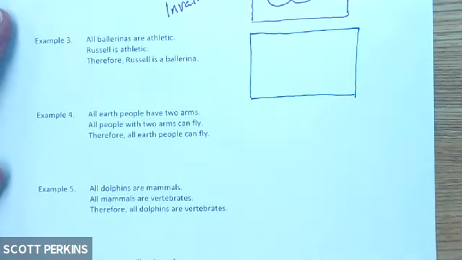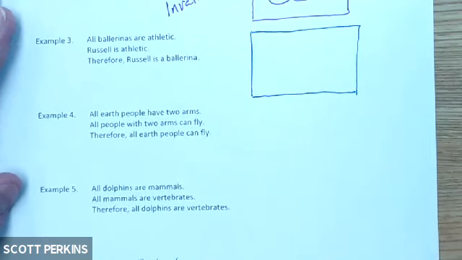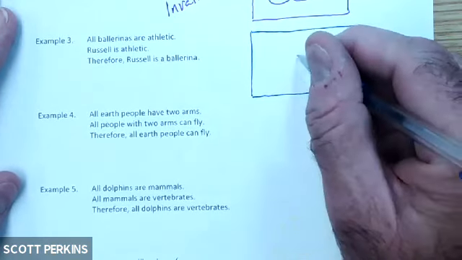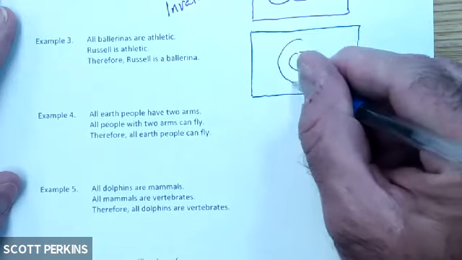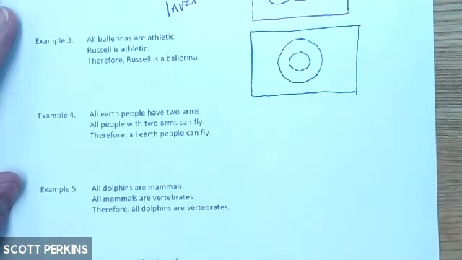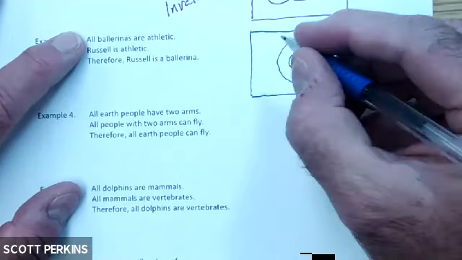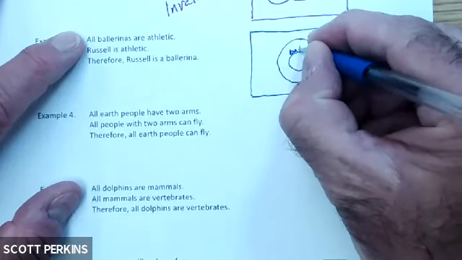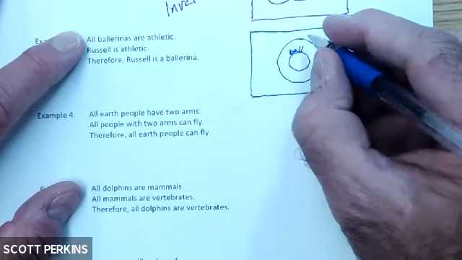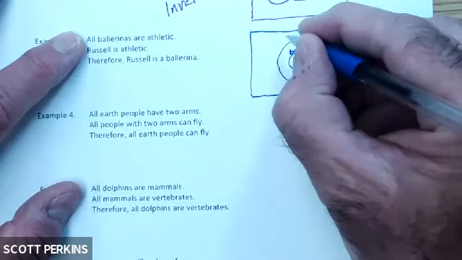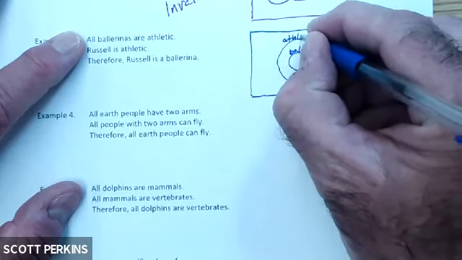This one says, first, all ballerinas are athletic. So it's an all statement. So I have one circle inside the other circle. Which one's the smaller circle according to my statement? Okay, the ballerinas. I'm going to abbreviate that BALL just because it's too long of a word. I should have picked a shorter word. And then athletic right here.